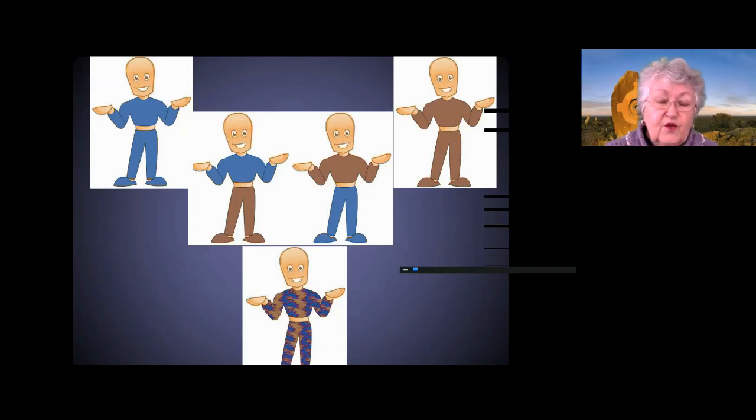Now, here are all 5 of the permutations of blue and brown together. I invite you to look at each of these in turn and determine for yourself who out of those 5 would you prefer as a co-worker and why? And which ones would you prefer not to have as a co-worker and why?